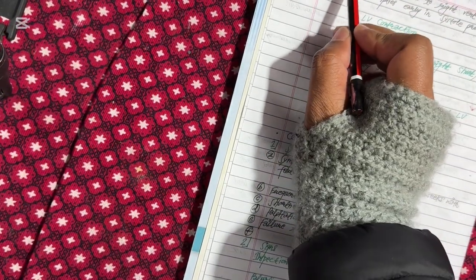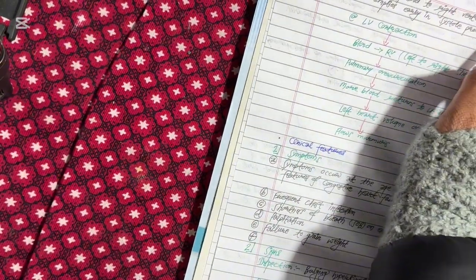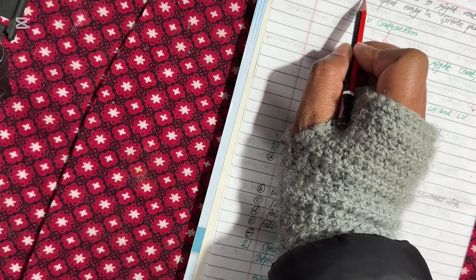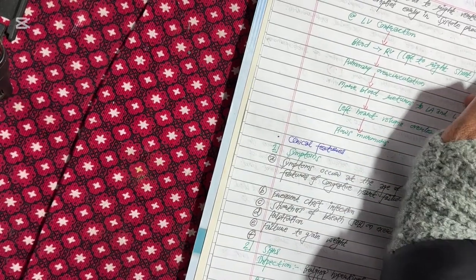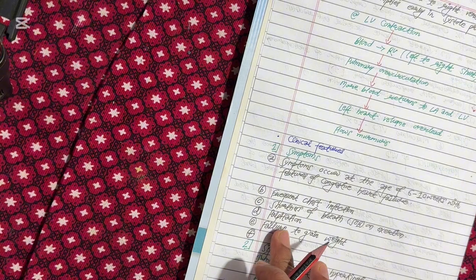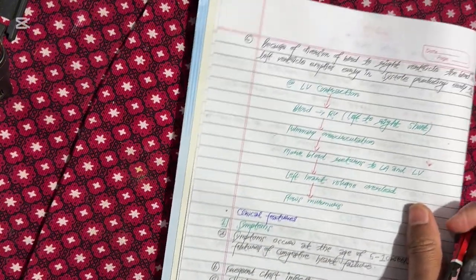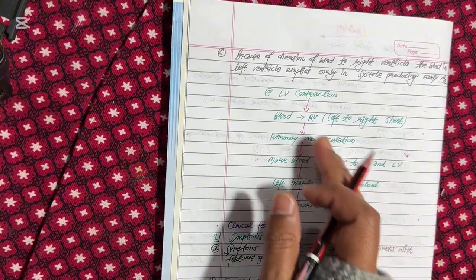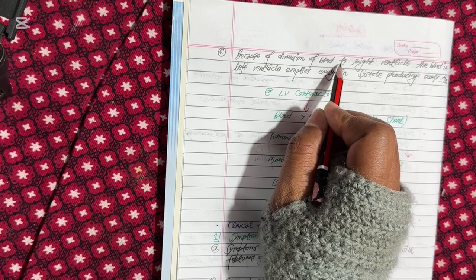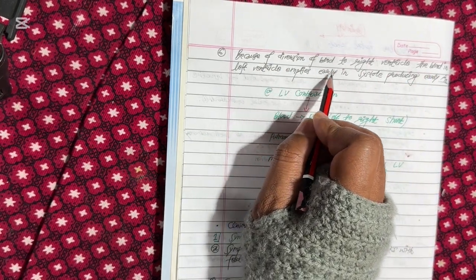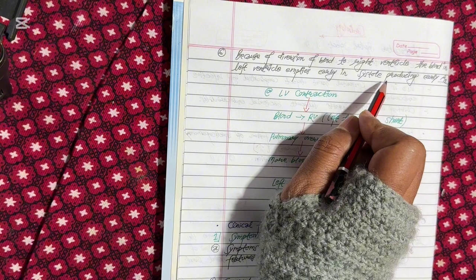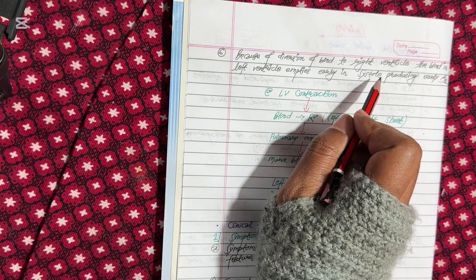Because of diversion of blood to the right ventricle, the left ventricle empties early in systole, producing an early A2.